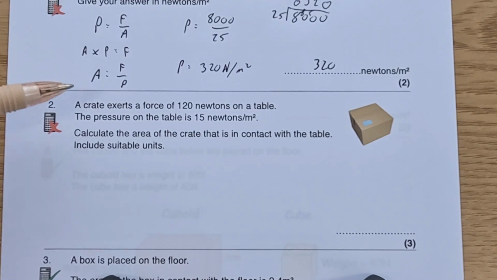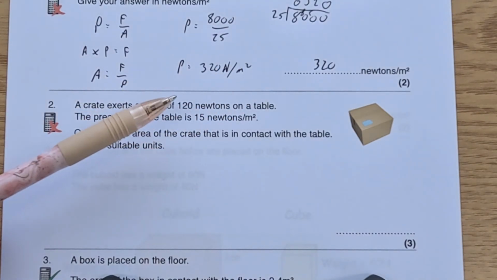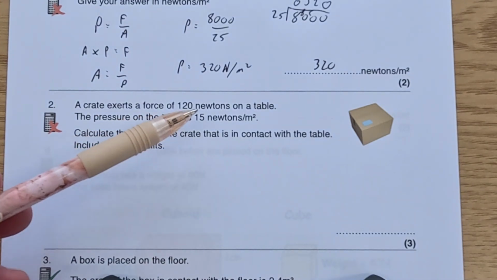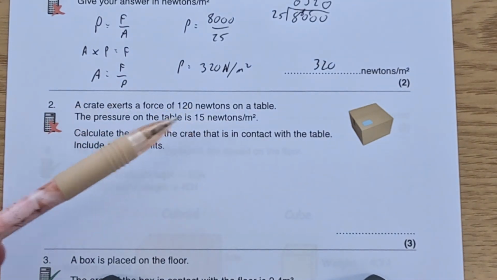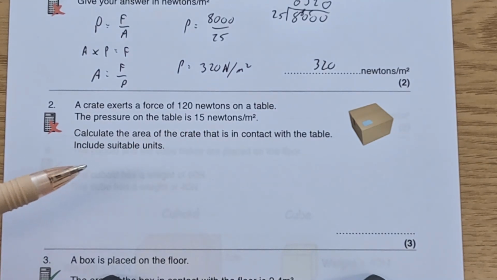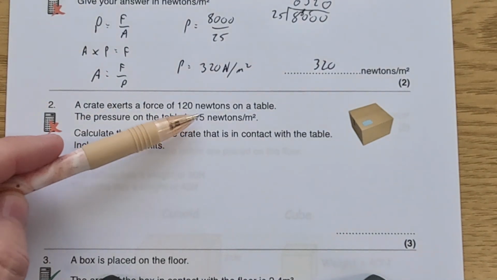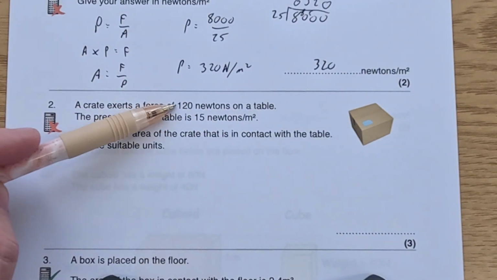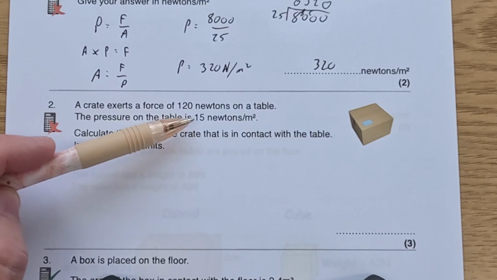Okay, so question number 2. Question number 2 says a crate exerts a force of 120 newtons on a table, and the pressure on the table is 15 newtons for each meter squared. And the question says, calculate the area of the crate that's in contact with the table and to include suitable units. Okay, so in this question, we can use two different approaches. One approach is to use common sense. It's 15 newtons for every single meter squared. So if we divide the total force, which is 120 by 15, that's equal to 8.